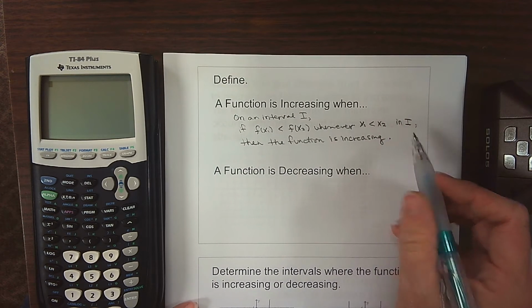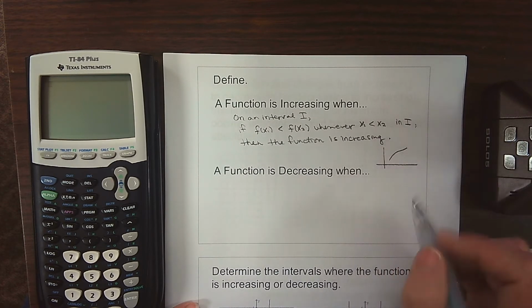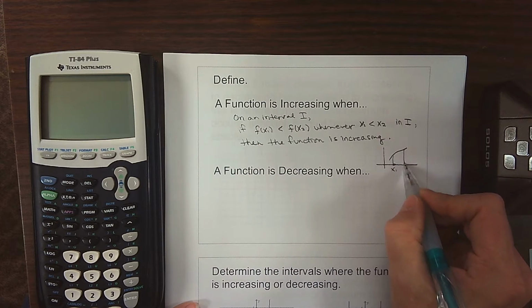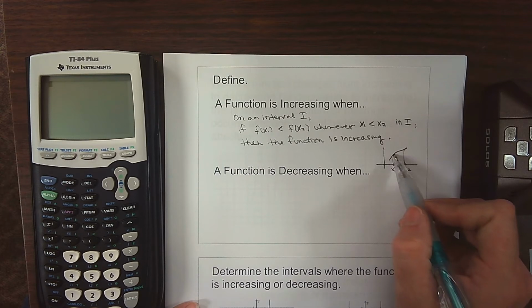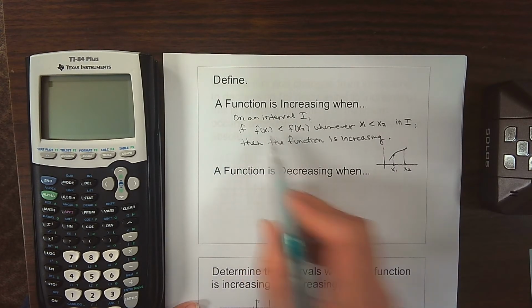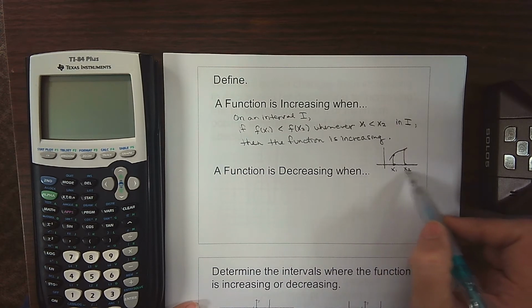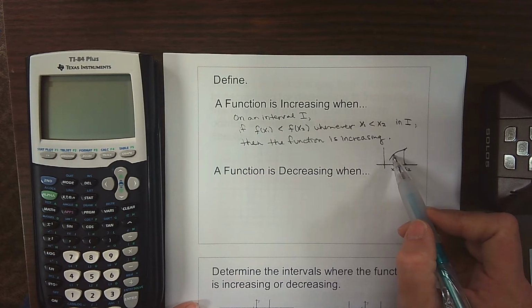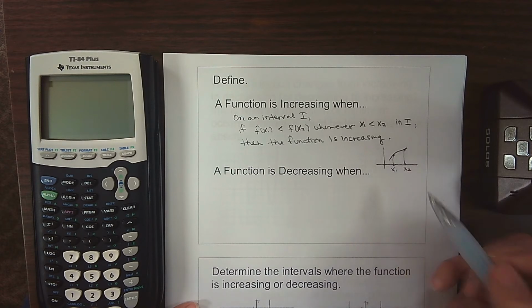To draw a little picture to make sense of that, if we have a graph, it could be any type of graph, and I drop down and call this point x sub 1 and this point here x sub 2, then what I would notice is that this output, our f of x sub 1, is less than this value here, which is our f of x sub 2. Here's our later point x sub 2 as an input value, and our function value or output f of x sub 2 would be right here. So f of x sub 1 is less than f of x sub 2, and we can see that it's going upward as we work from left to right.